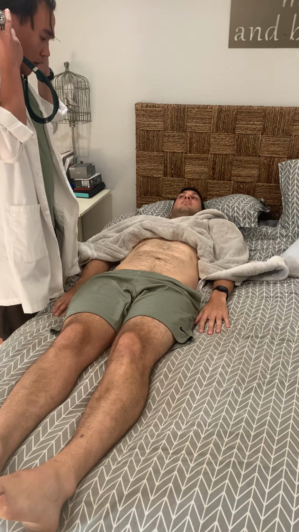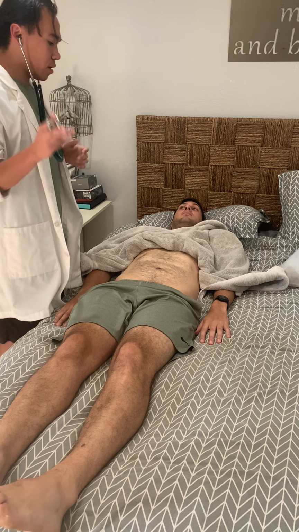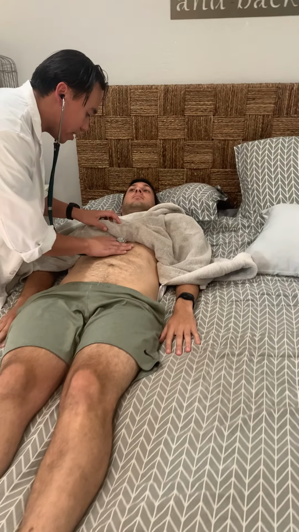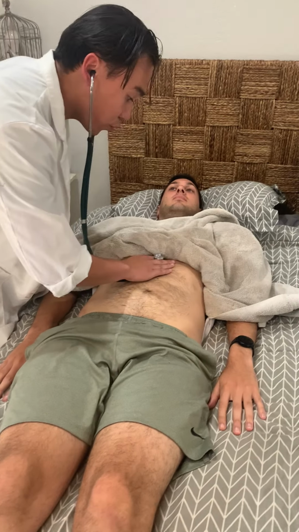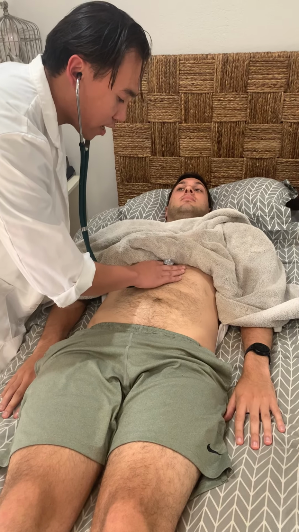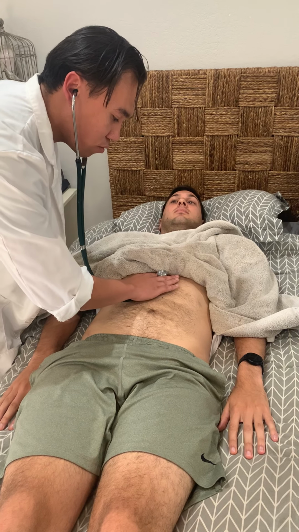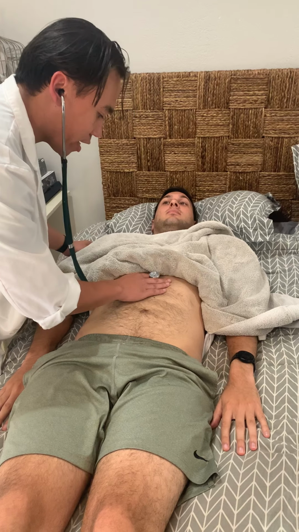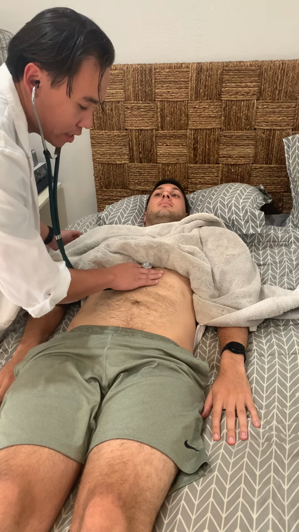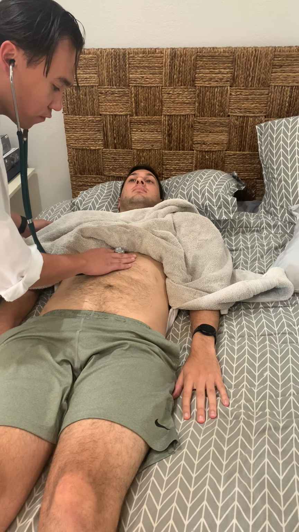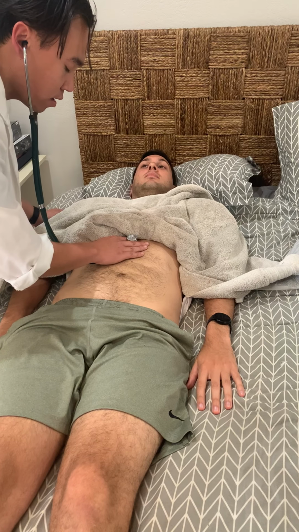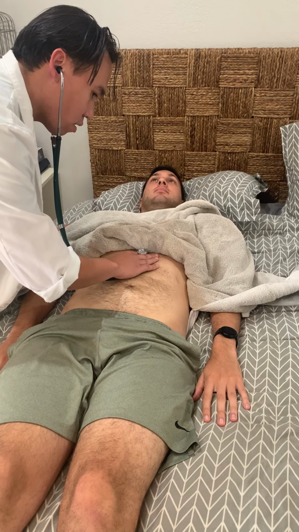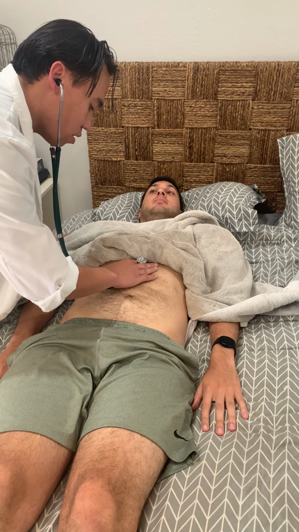So we're going to start at the abdominal aorta. We're really listening for any bruits. Bruits would sound like a swishing noise, which means there's turbulence within the artery and would be an indication of some sort of arterial pathology. So starting at the aorta. Okay, nothing really there.